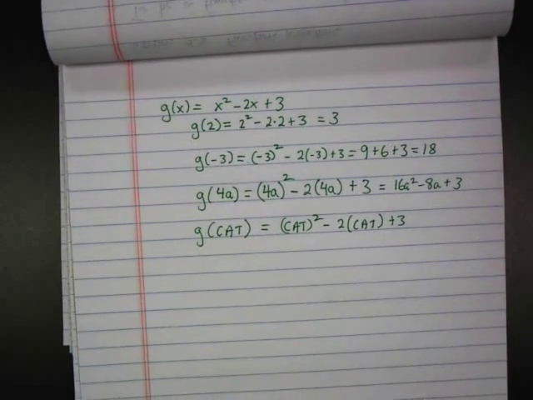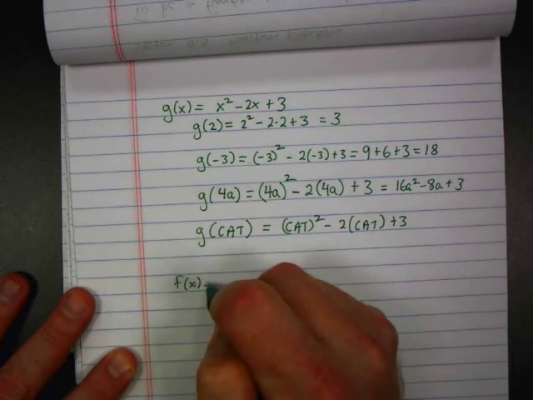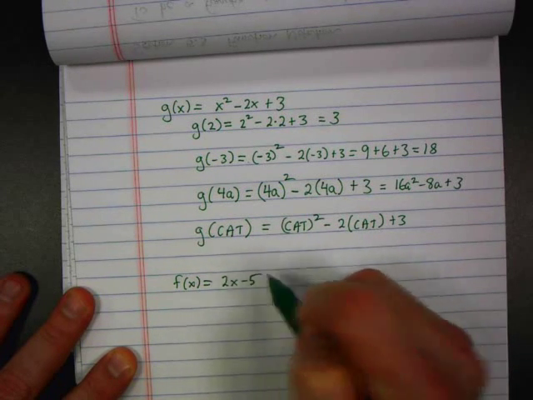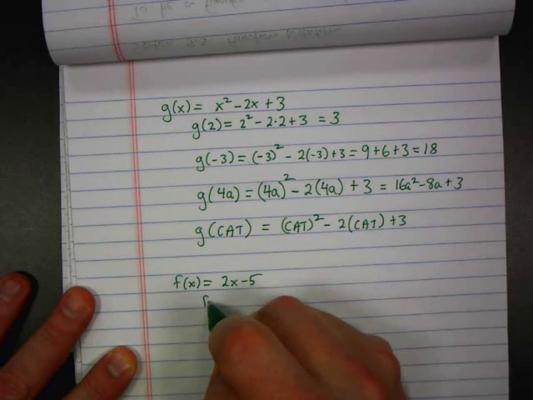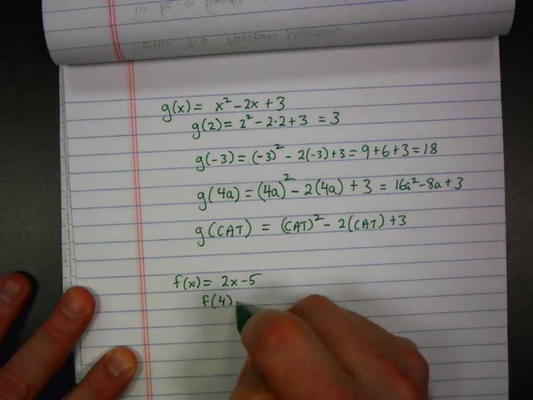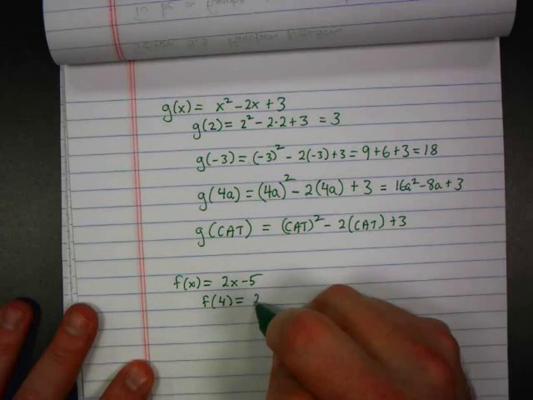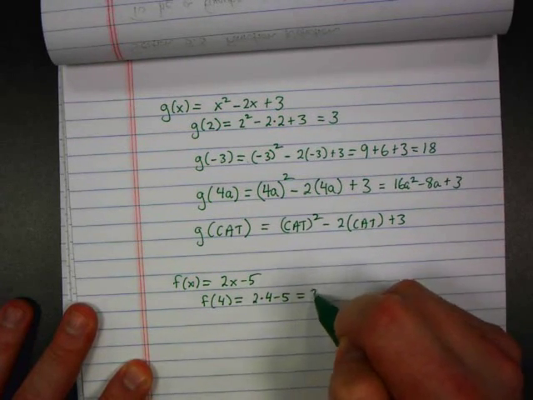Okay, let's do a new function. F of x is 2x minus 5. Once again, that symbol would tell you to do what? Plug that 4 in where? For that x. So this one is 2 times 4 minus 5, which is 3.